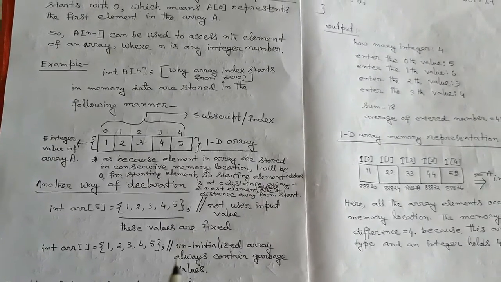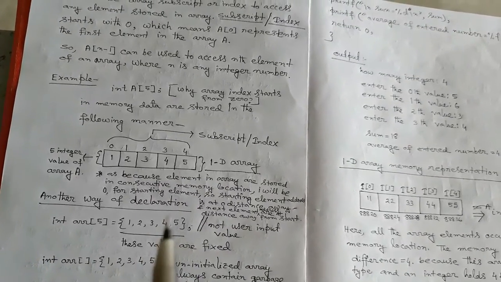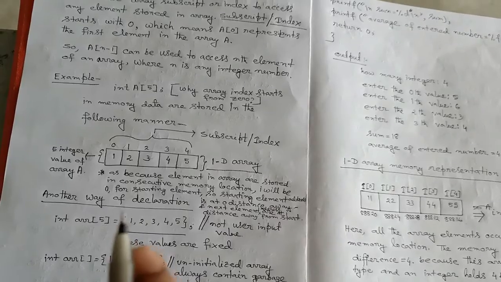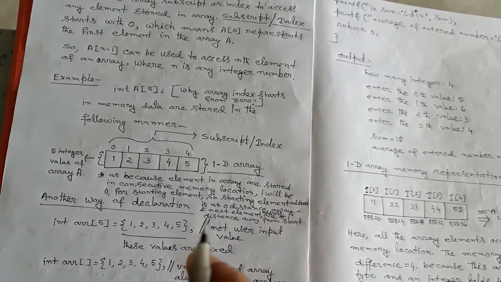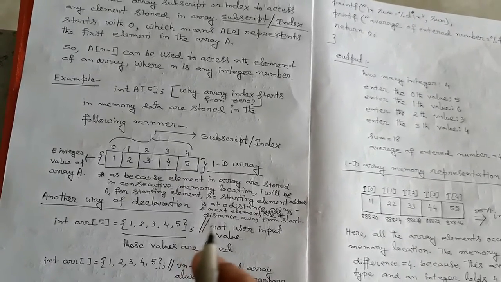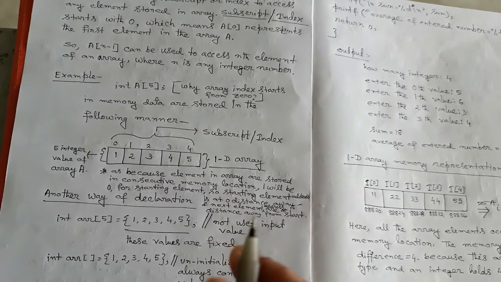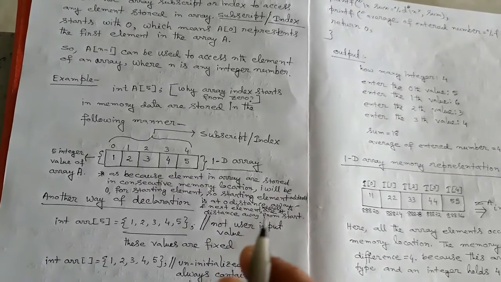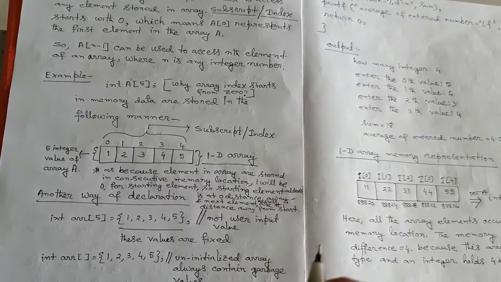So for this example, the array a starts from 0, that means the first element or the starting element address is at 0 distance away, and the next element is 1 distance away from the start element.